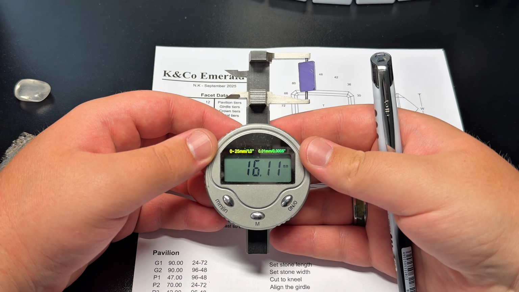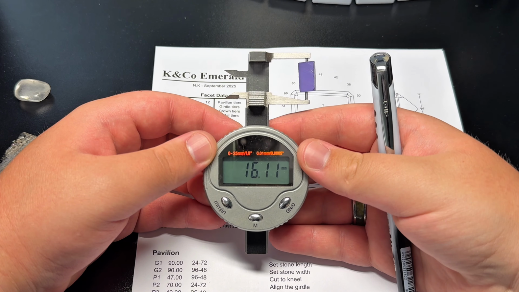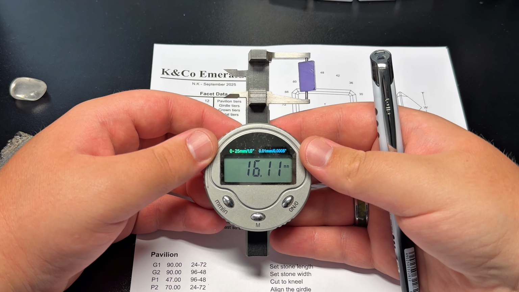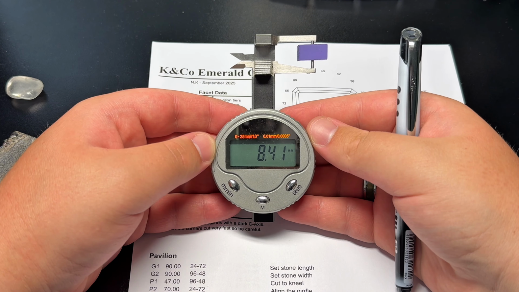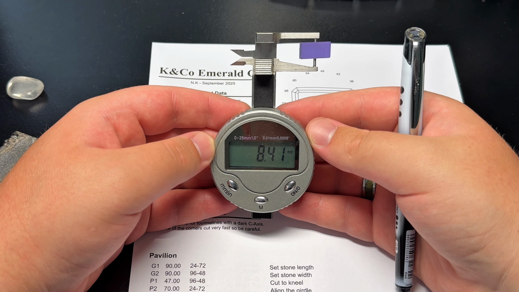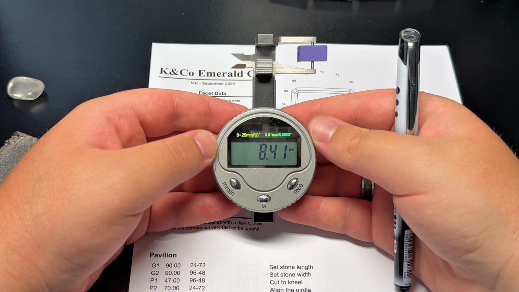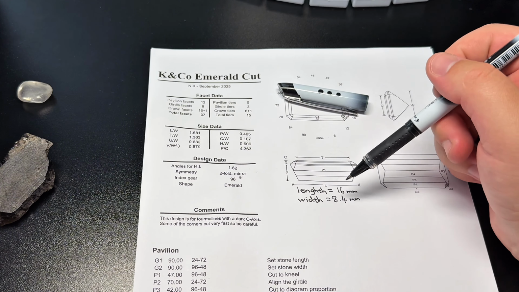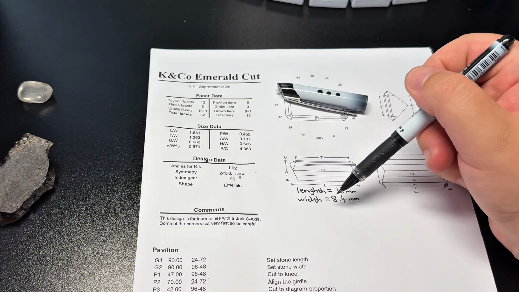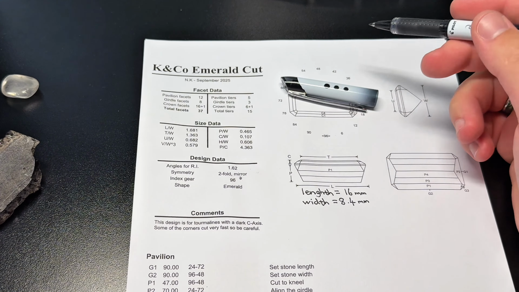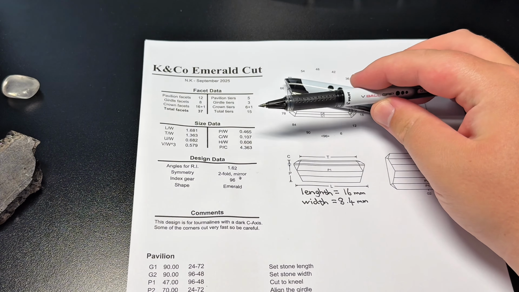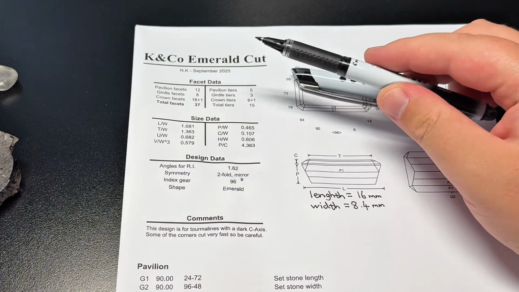So as we can see, the length of the stone is 16.1. Let's just keep it at 16 for now. And then if we measure the width of the stone, we can see it is 8.4 millimeters. So here I have written down the length and the width. Now using these values, we can check what the ratio should be.